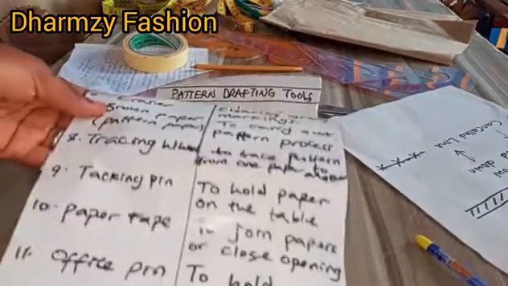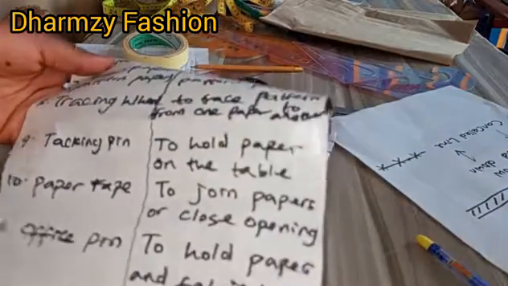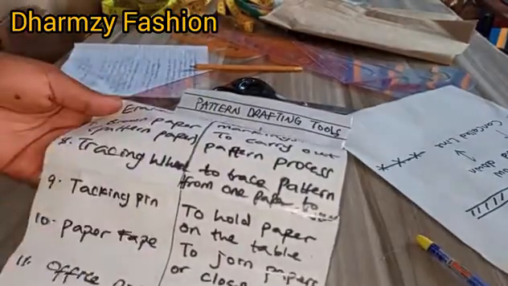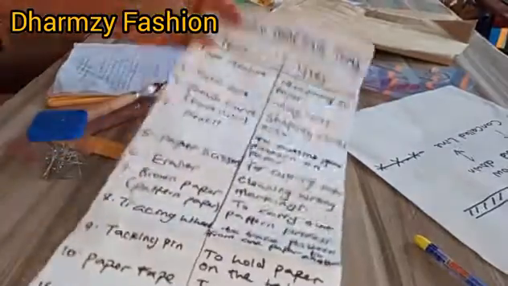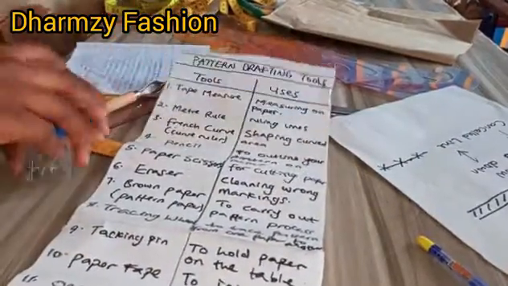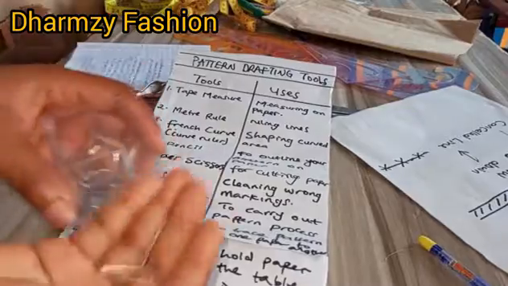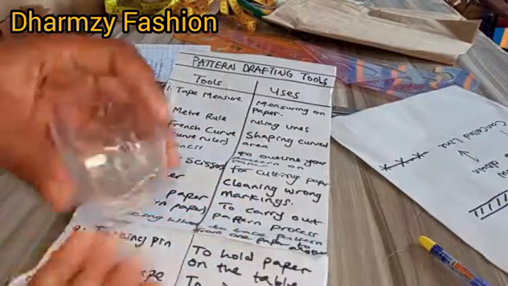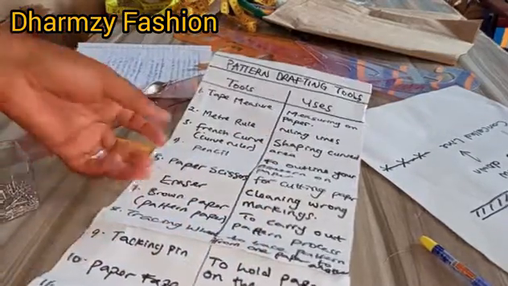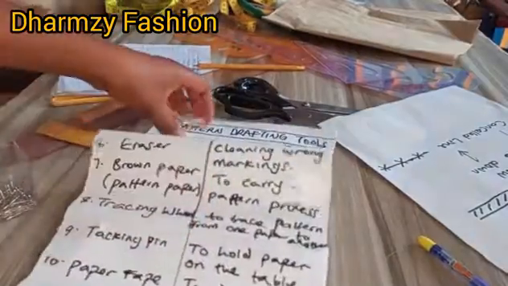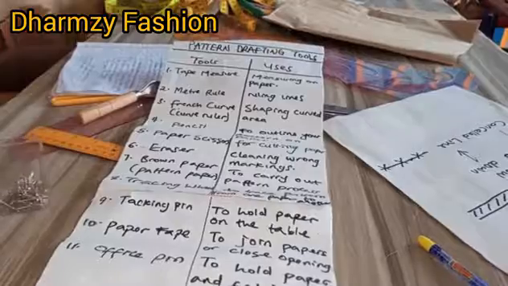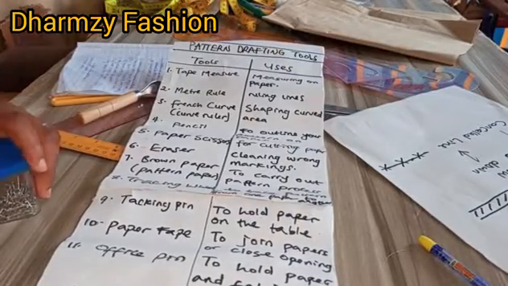Then we have the paper tape. This is the paper tape. As you can see, this is used to join papers. Then we have the office pin. We all know the office pin. It is used to hold paper and fabric together after cutting. When you are transferring onto your fabric, you have to hold it firm so that you won't shift the pattern up and down.